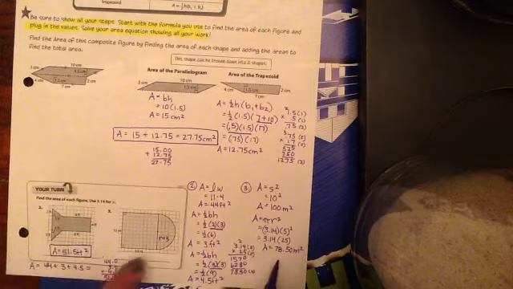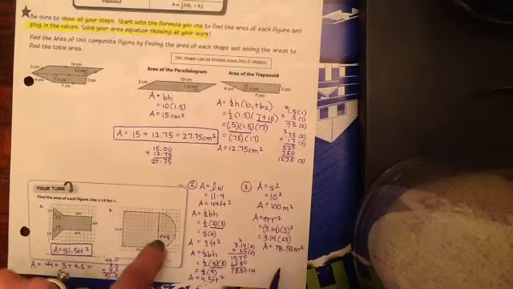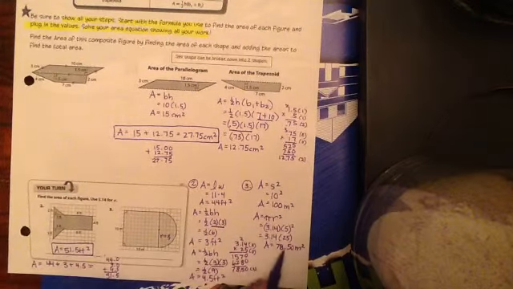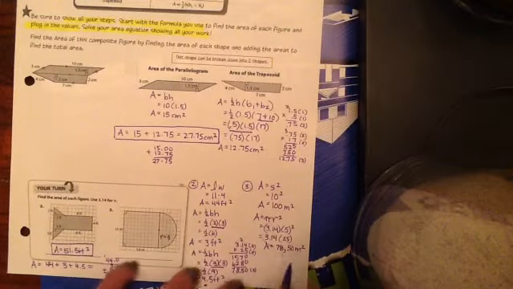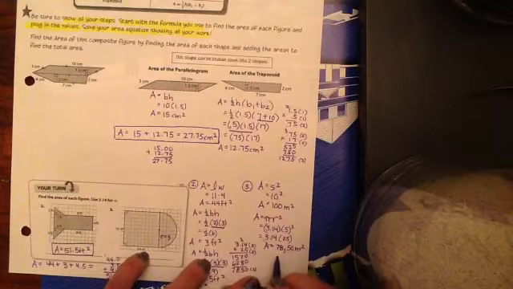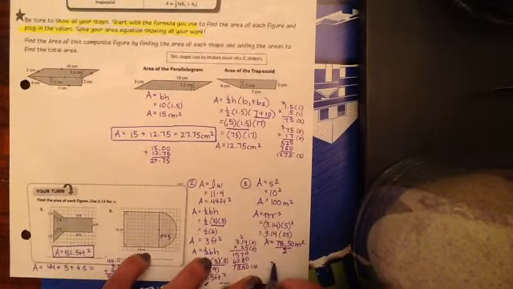But remember that this is not the whole circle. This is only half of it. So now that I found the area of the circle, I have to divide this by 2. So I'm going to take my 7850 and divide it by 2. Let's see, 7850 divided by 2.